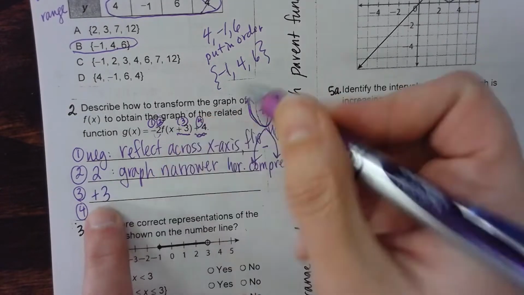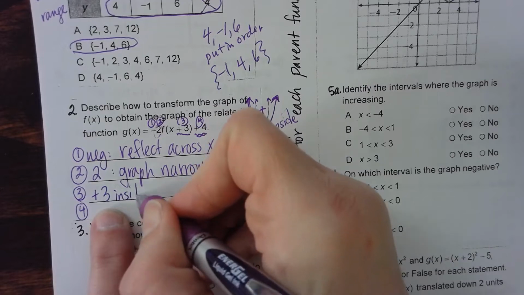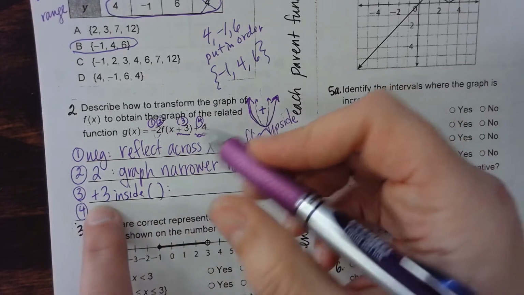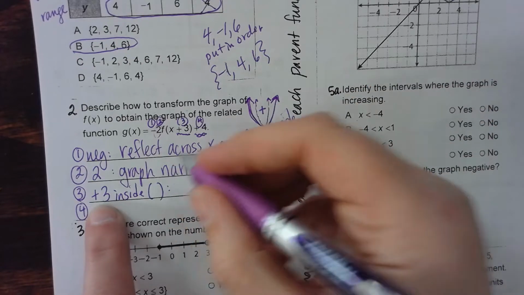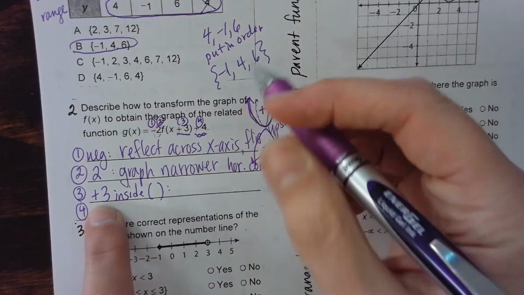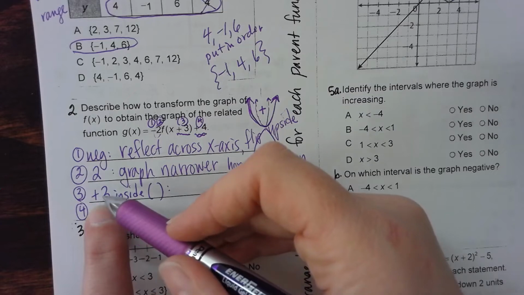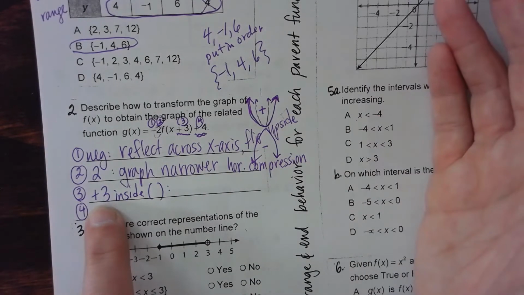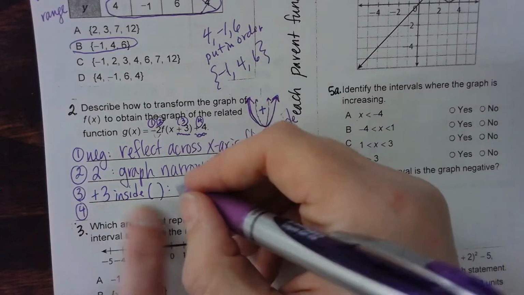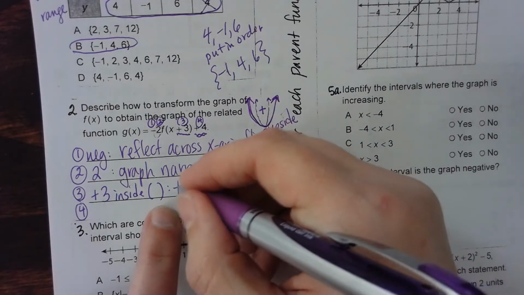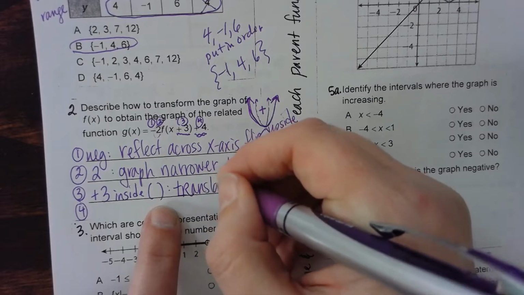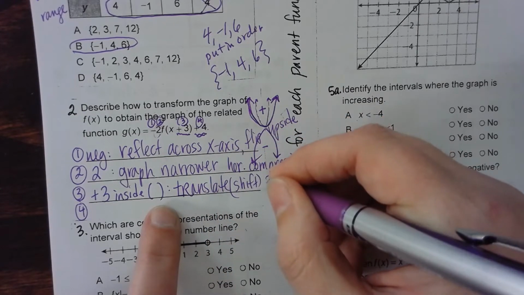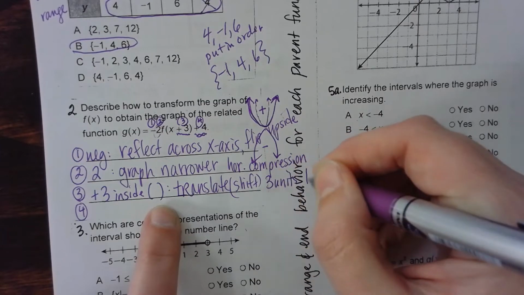Okay. The +3 inside the parentheses is going to move it left or right. It's actually the opposite of what we would normally think. Normally a plus we would think moves to the right because that's the way our x values get bigger, but it's actually backwards. So this is going to translate or shift our graph 3 units to the left.